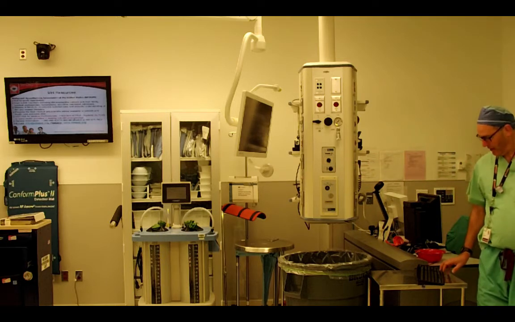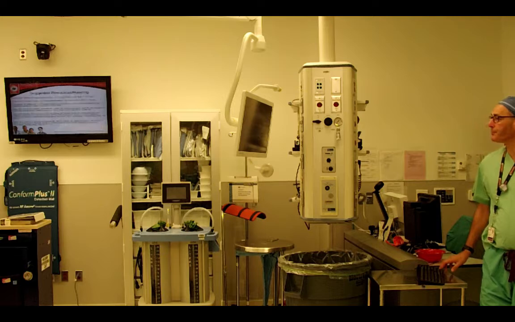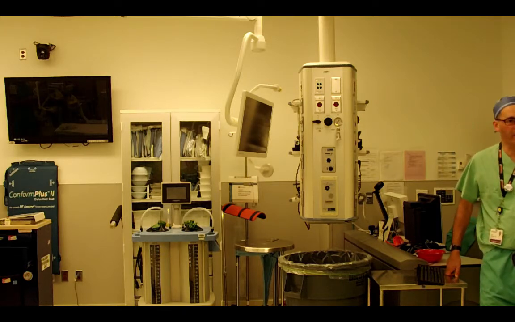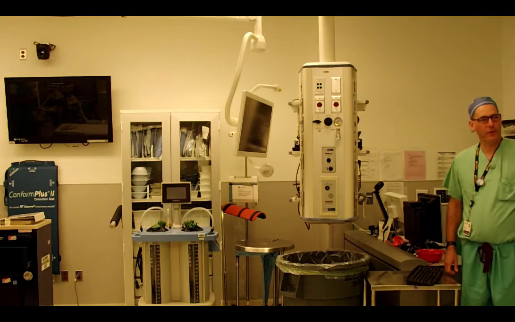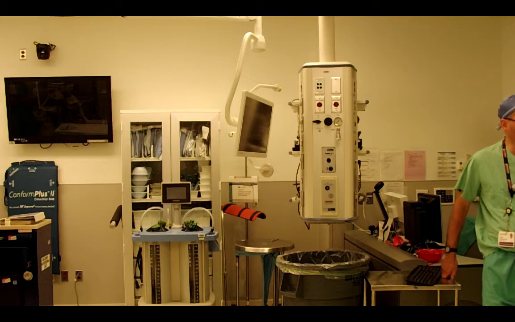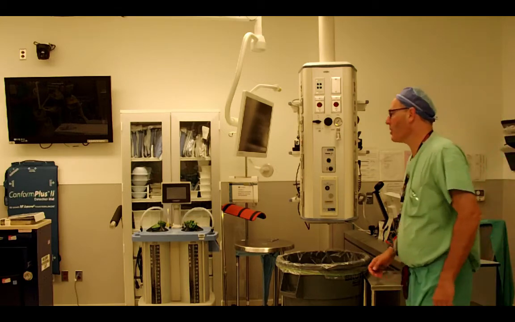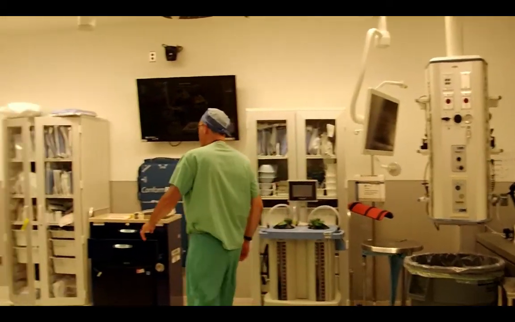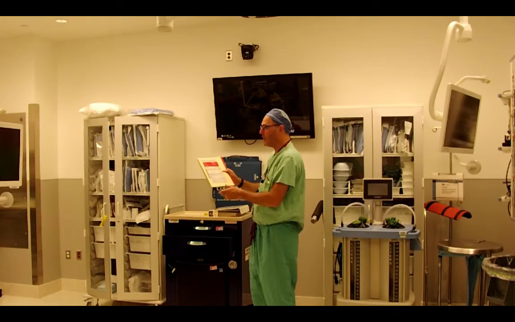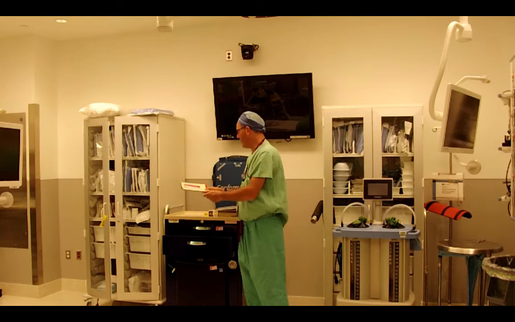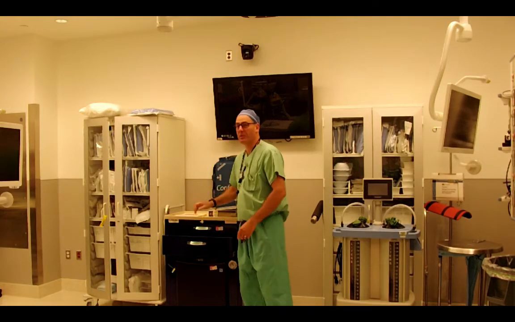We also have a print up of the Stanford guidelines on how to manage. It is on the computer and it's also here on the MH card. This is the algorithm of how to manage an episode.